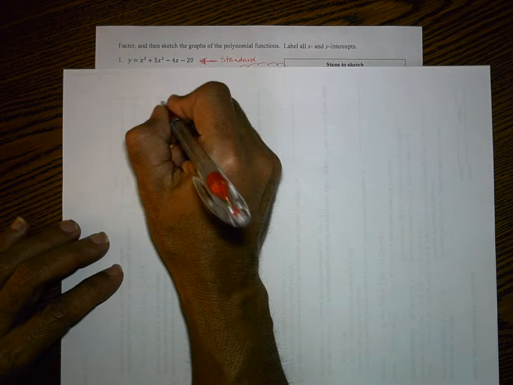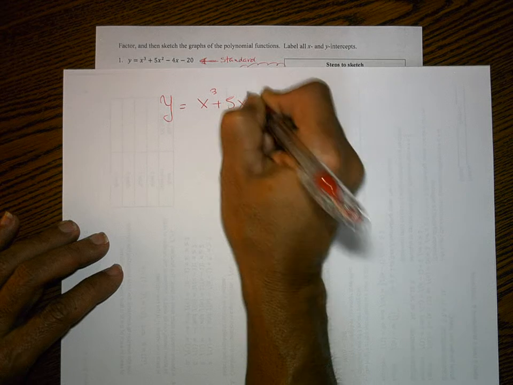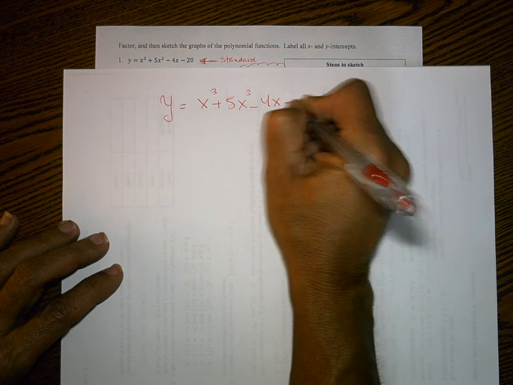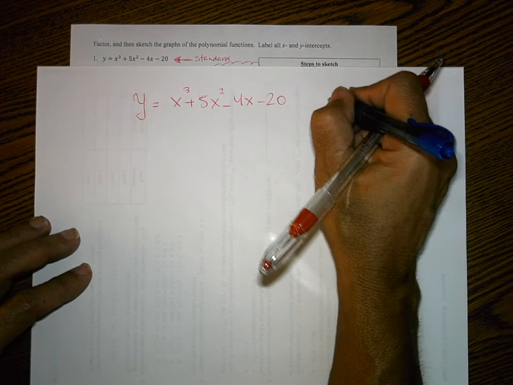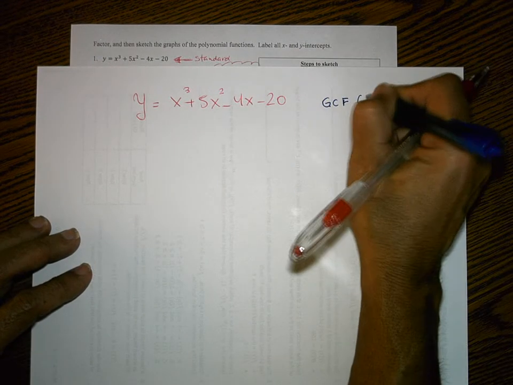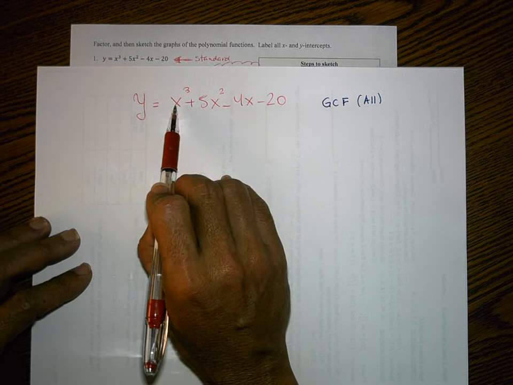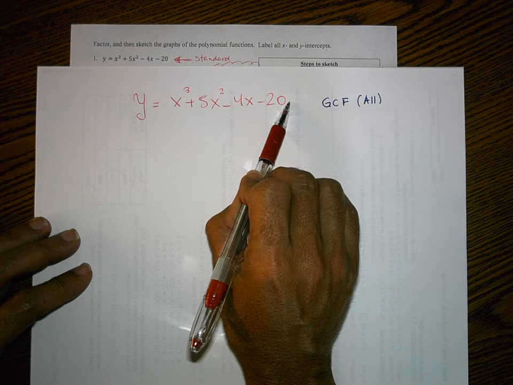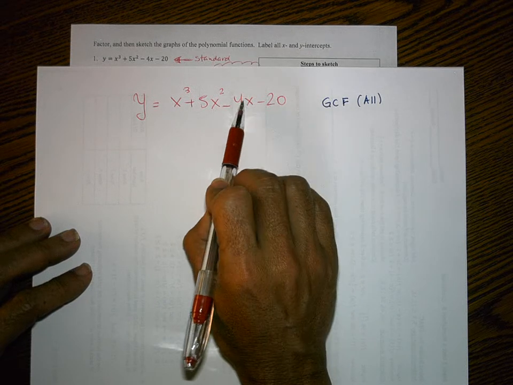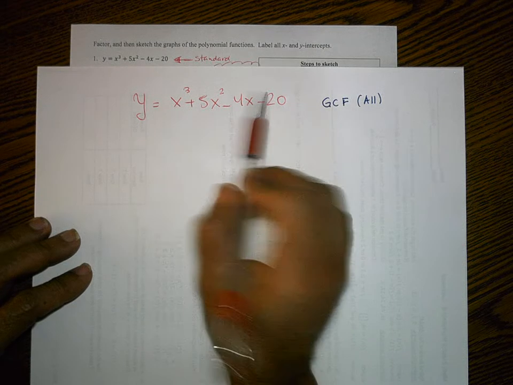So y equals x cubed plus 5x squared minus 4x minus 20. The first thing we're going to do is look for a GCF for all of them. That can be divisible by an x. Yep, that one too, but this one does not. And 4 and 20 are divisible by 4, but 5 isn't. So there is no GCF.